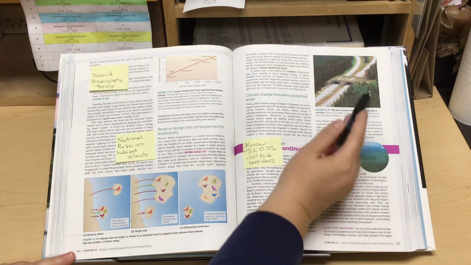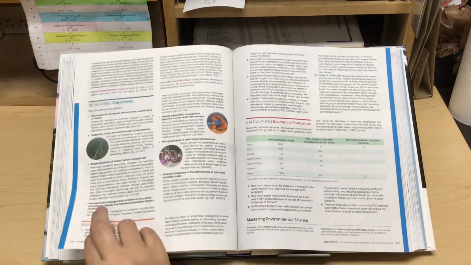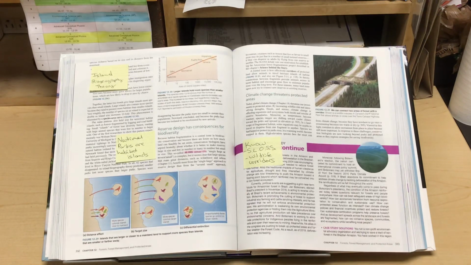But then there's this idea of, well, maybe we can connect these reserves together through wildlife corridors. And I know that we've talked about those before. And I think, yep, that's it for chapter 12.